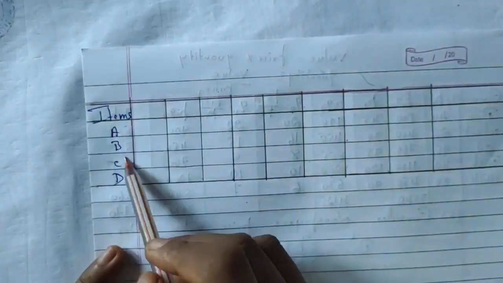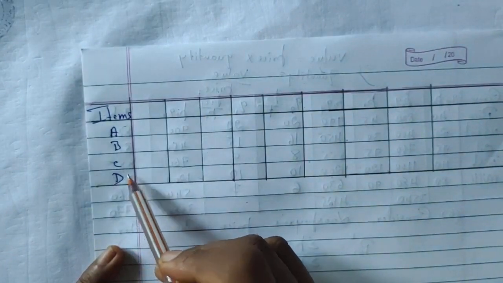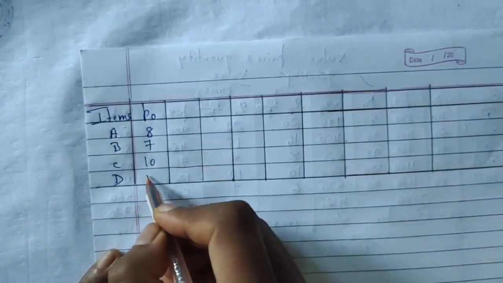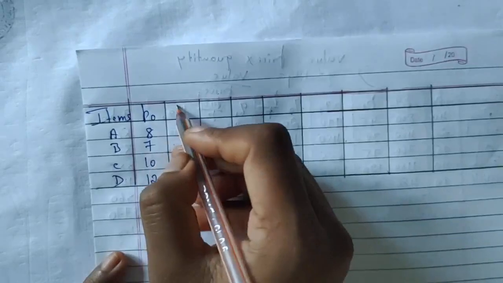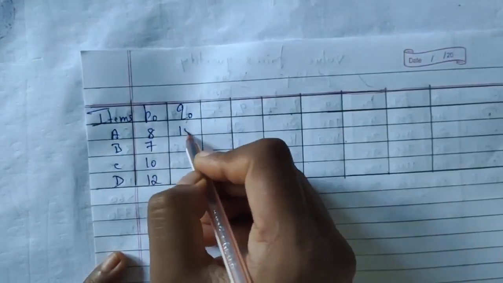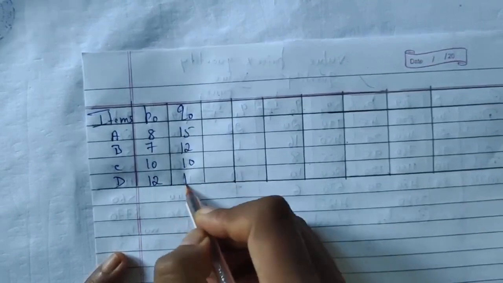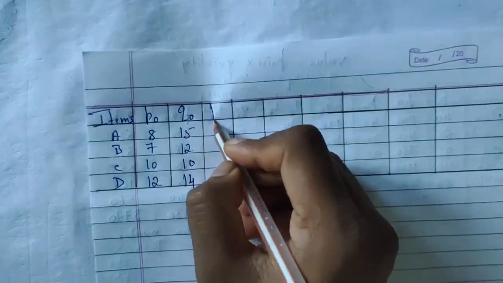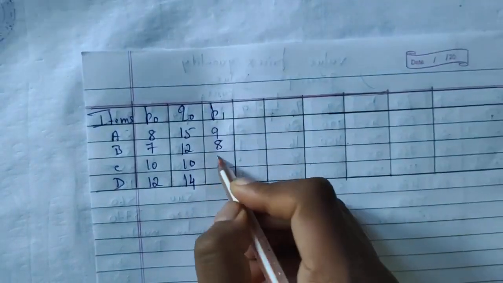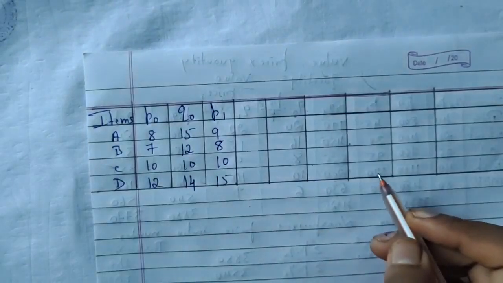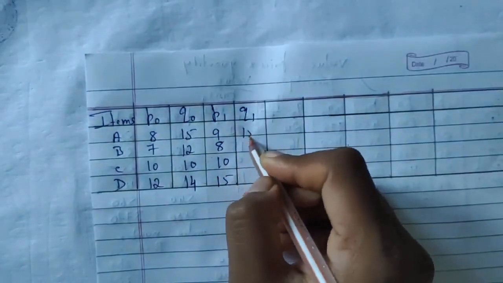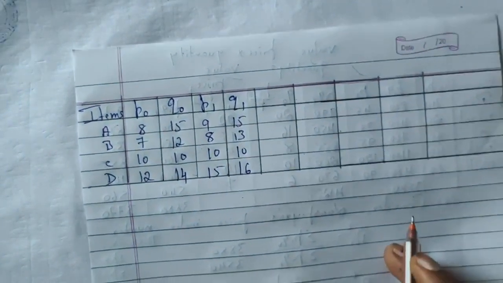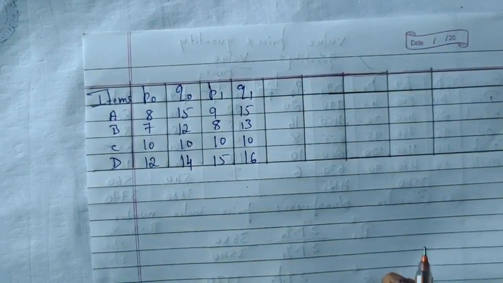First write the given items A, B, C, D, then the price in 2004 base year P naught, that is 8, 7, 10, 12 and the quantity Q naught 15, 12, 10, 14. Then price in current year, that is P1, 9, 8, 10, 15. Quantity Q1, 15, 13, 10, 16. First we have to calculate Fisher's price index number.